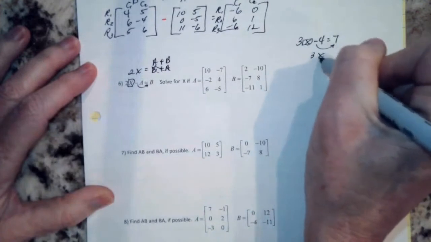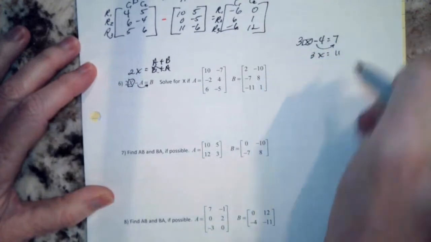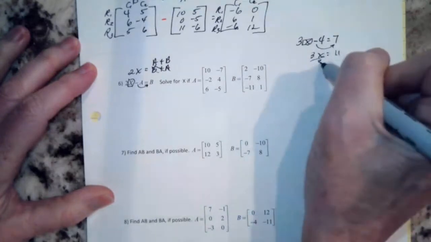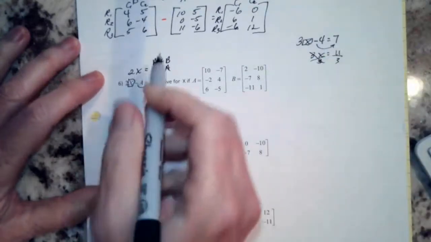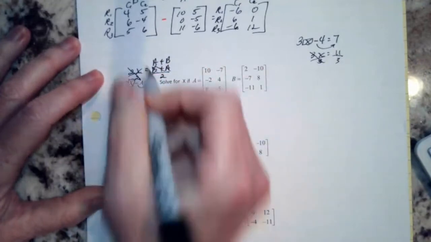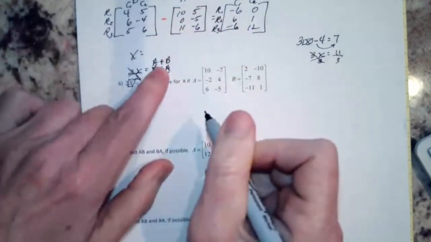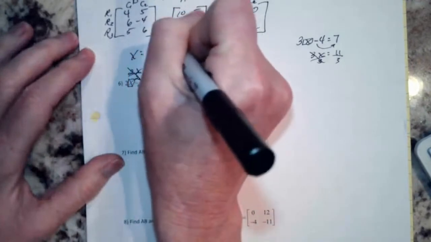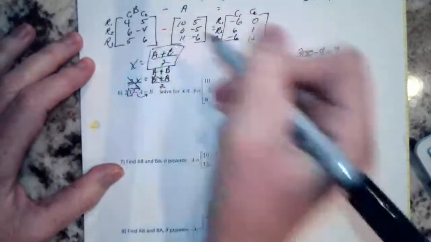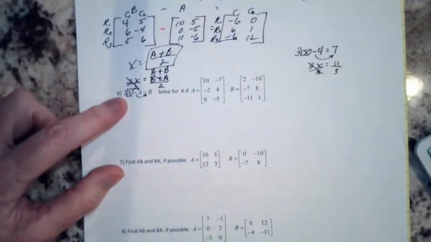So that's just like saying 3x equals 7 plus 4, or 11. And then still getting x by itself, we divide both sides by 3. That's what we're going to do here. Divide both sides by 2. So x equals a plus b, or if you've still got b plus a, doesn't matter, divided by 2. That's the work we've got to do to solve for x in number 6.